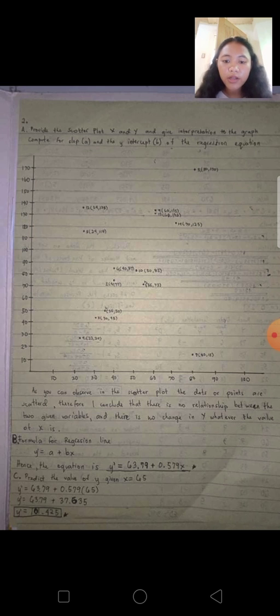Tapos pag-predict nato sa value, mao na to substitution again. Substitute nato si A which is 63.79 plus ang value ni B nga 0.579, tapos multiply the given x which is 65, it is equal to 101.425. So mao ni ang representation or ang scatter plot sa katong test 2 or sa item 2, which is ang lot size and the number of man hours in Westwood Company.